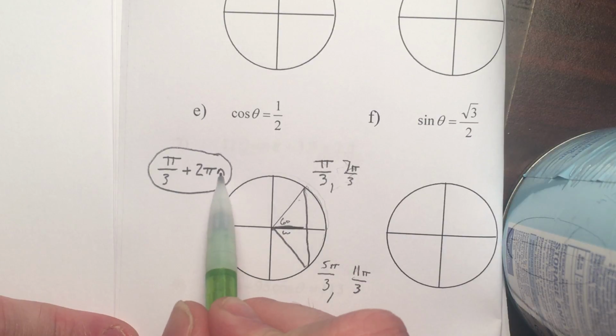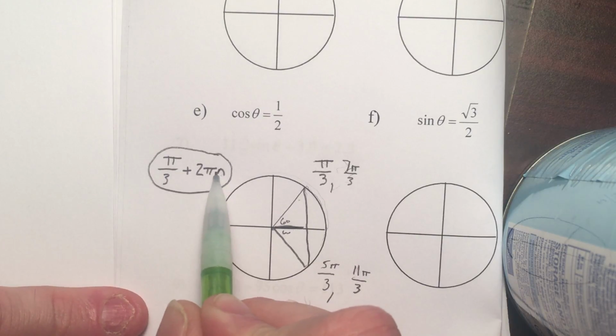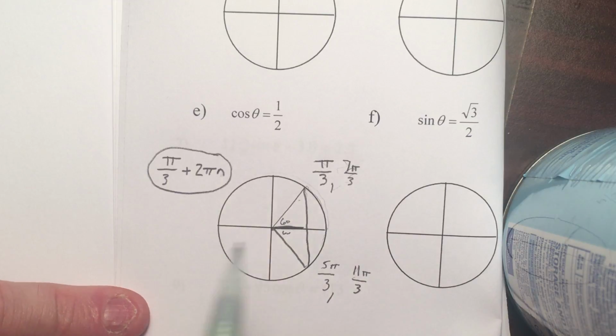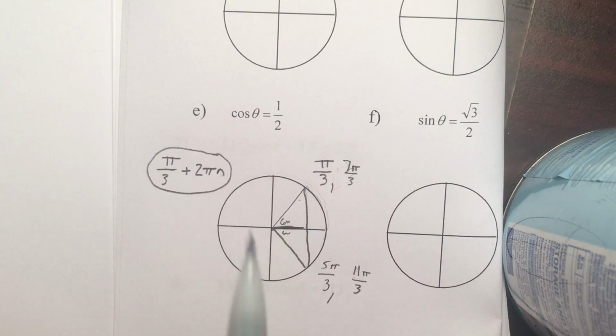So if I let n be 0 right here, I would get pi over 3, because this would just give me nothing. If I let n be 1, I would get 7 pi over 3. If I let n be 2 and 3 and 4, etc., I would get them all. So that's a way to represent all the names of this location, since it has an infinite number of names, since there was no domain restriction.